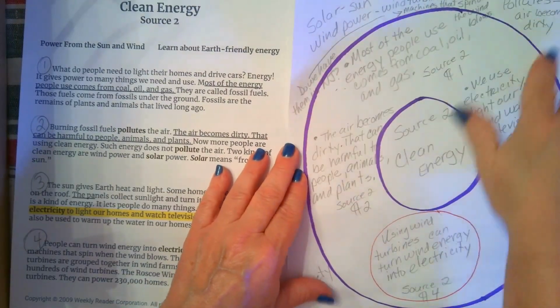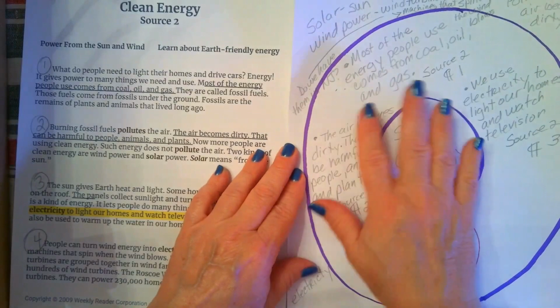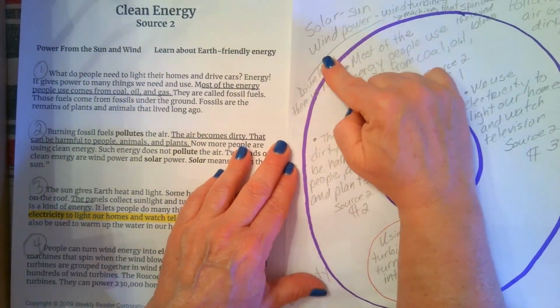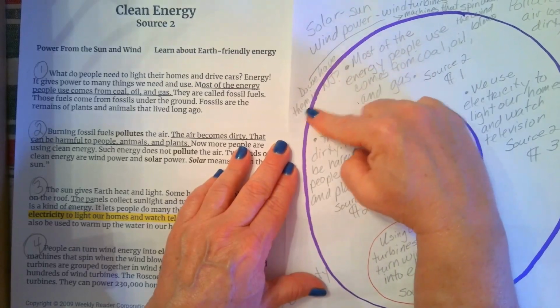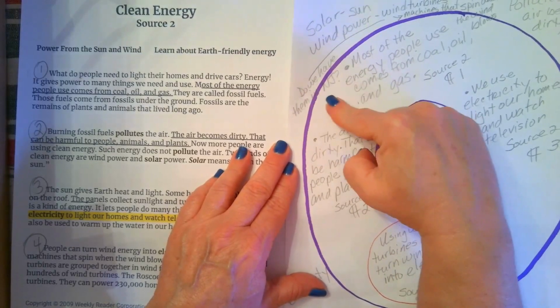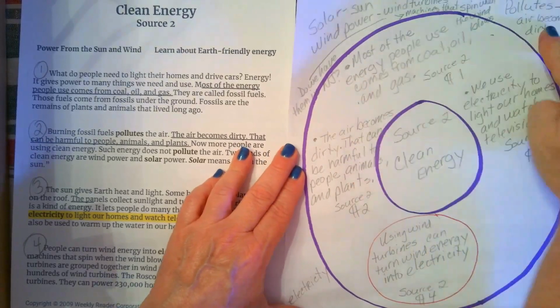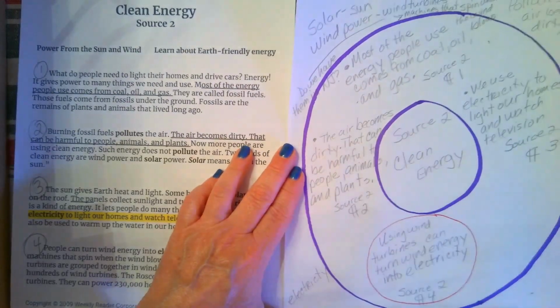You may have to do this several times with them, if not throughout most of the year: finding words, defining them, and asking them a question, having them write it down, or maybe even researching a little bit more if you have time, and so on and so forth.